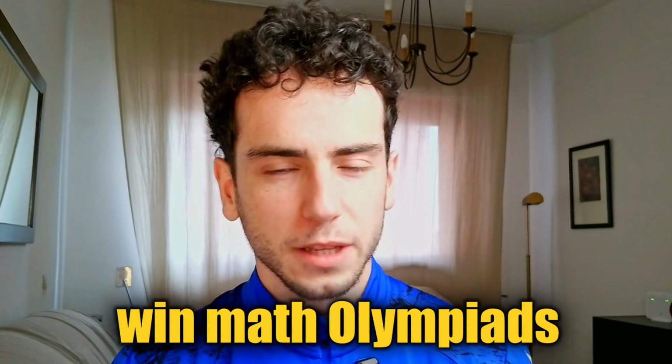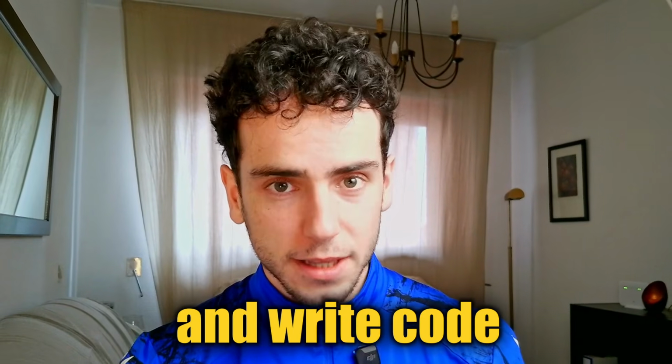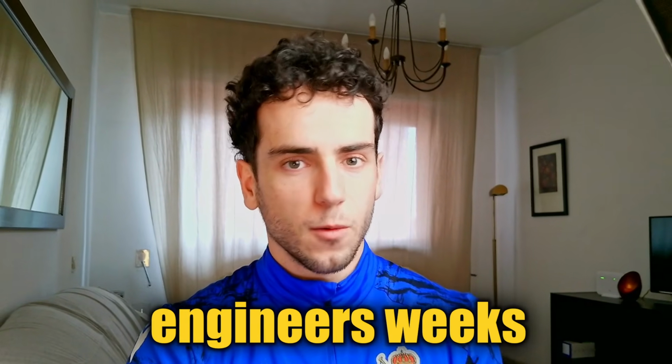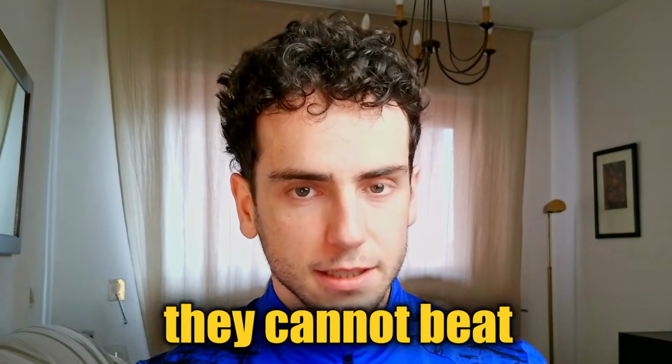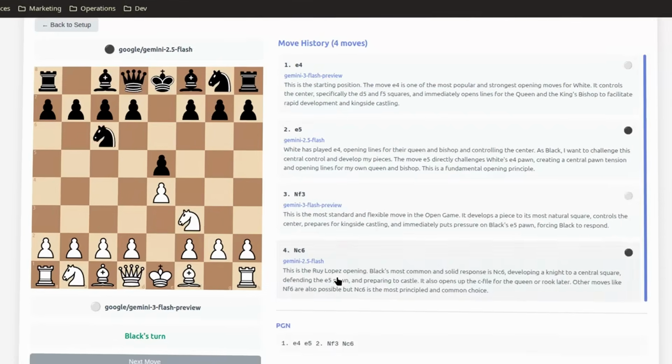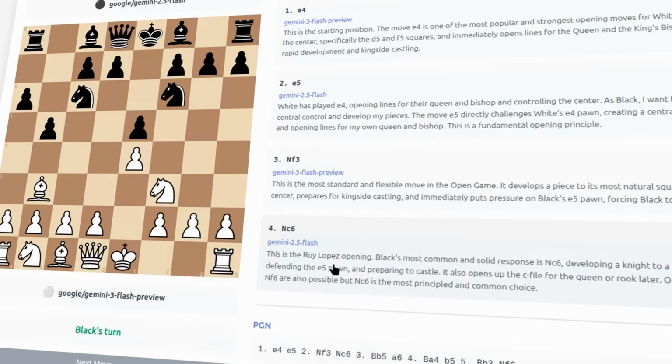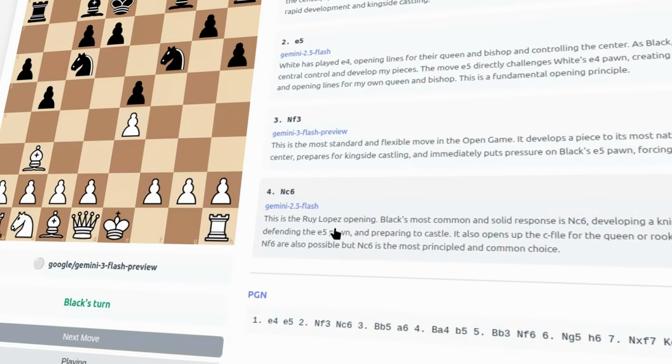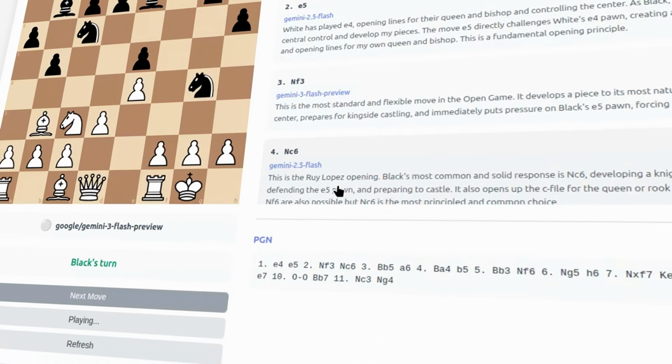AI models can win math Olympiads and write code that would take engineers weeks and weeks, but they cannot beat an 8-year-old kid at chess. I tested the world's most advanced AI models against each other playing chess, and the results were actually embarrassing.